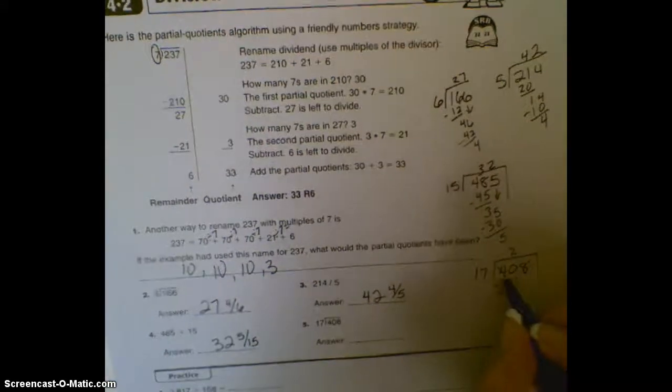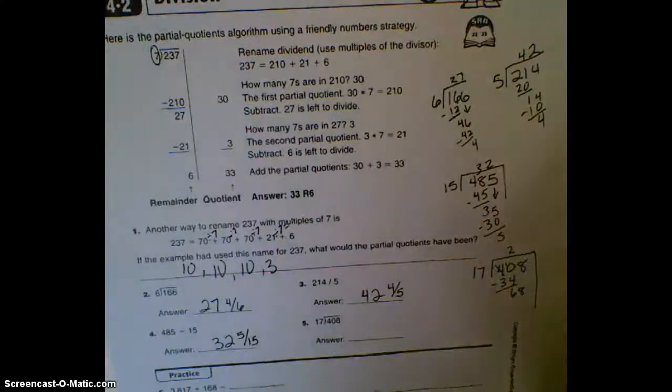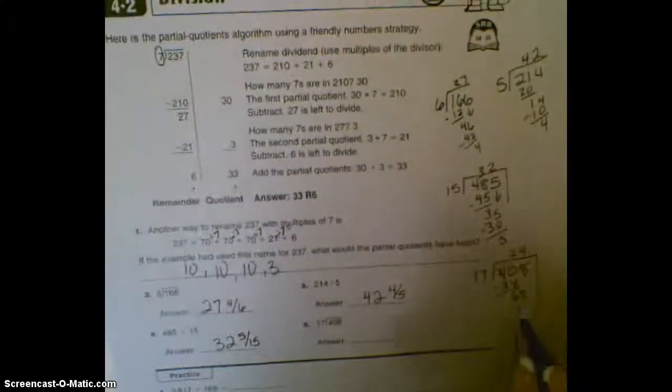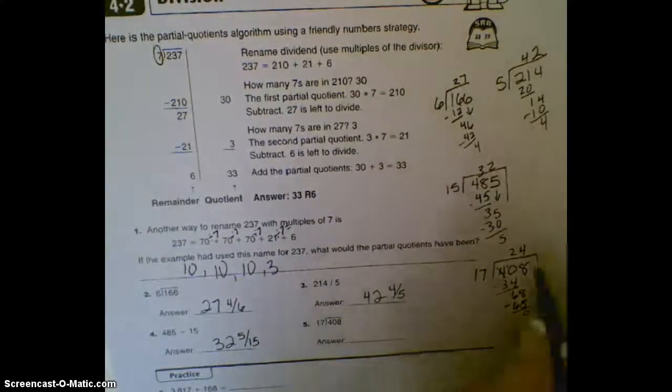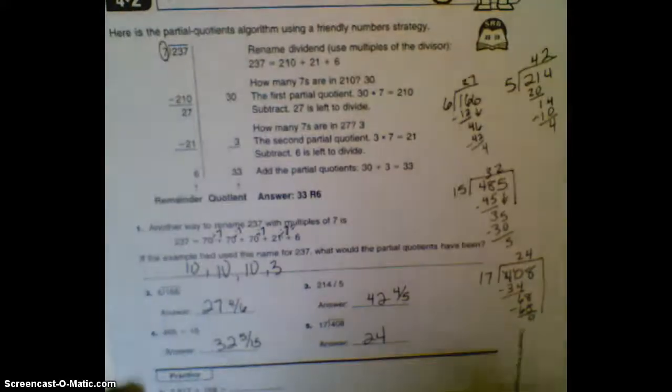I subtract, and I get 6. And it's smaller than my divisor, so I bring down the 8, and then I know I can do times 4. I can just double this because times 2 was 34, so times 2 again would be 68. So I get a 0 on that one, remainder 0, but my final answer is 24.